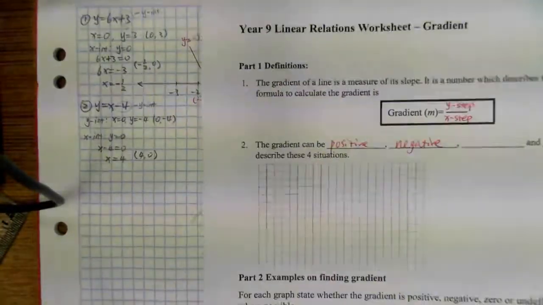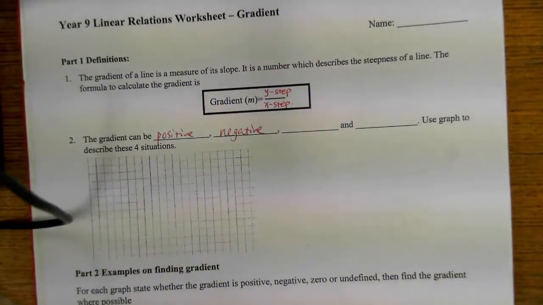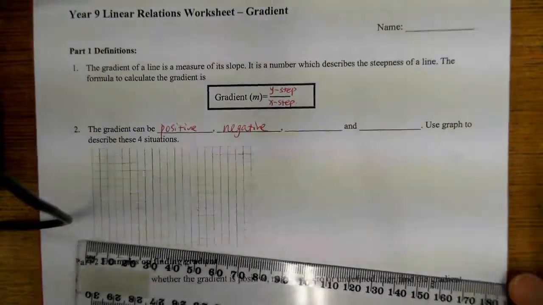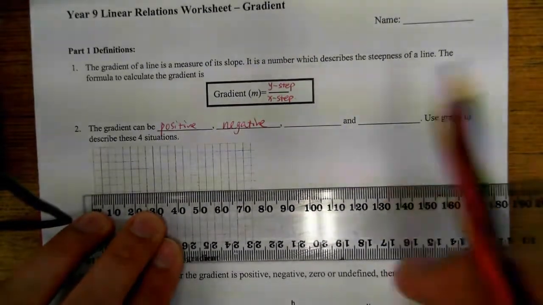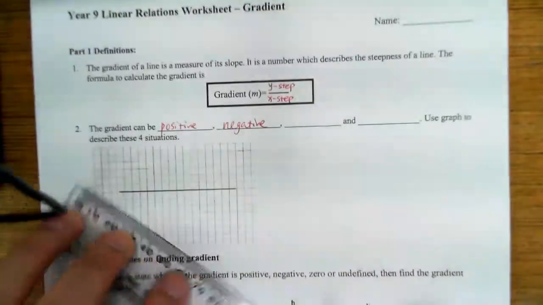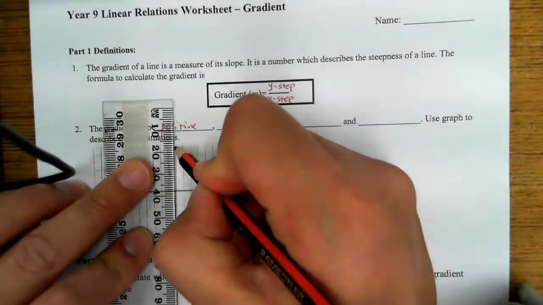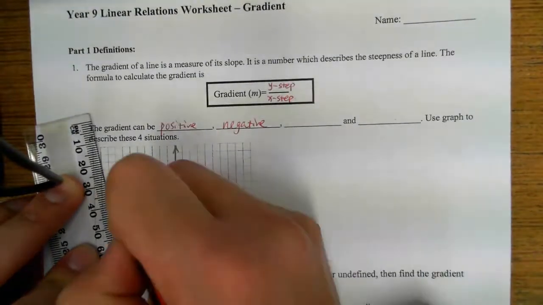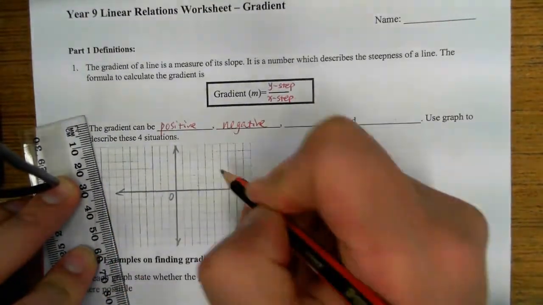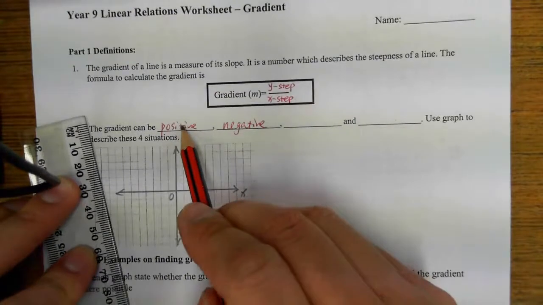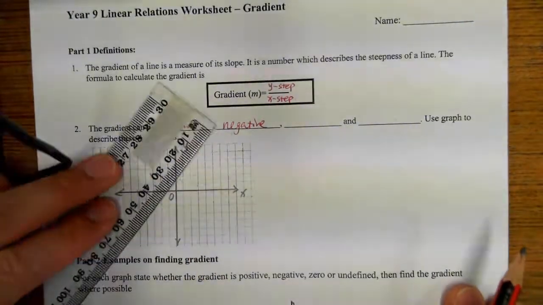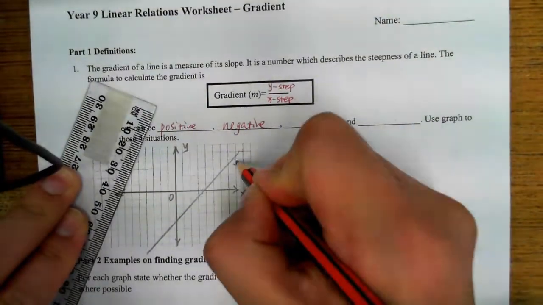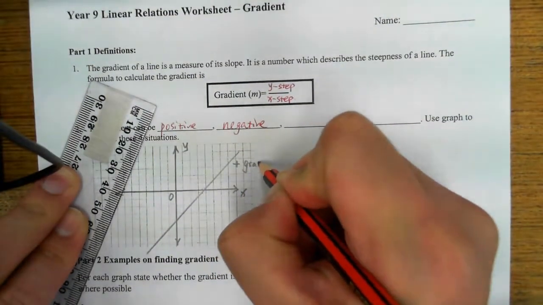Now, let's quickly draw these two situations. We also have two other situations, which we will talk about later. So I just draw a quick Cartesian plane with 0, x, and y. For a positive gradient, your graph will be like that, increasing. So that is the positive gradient.